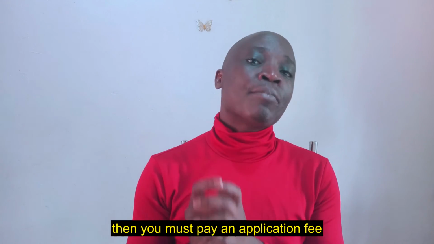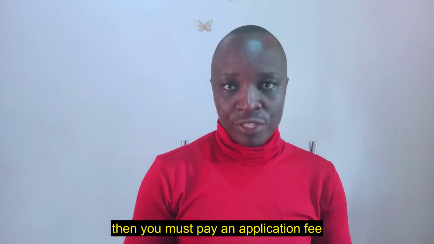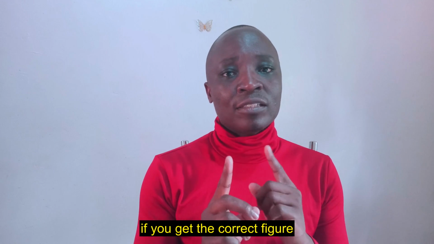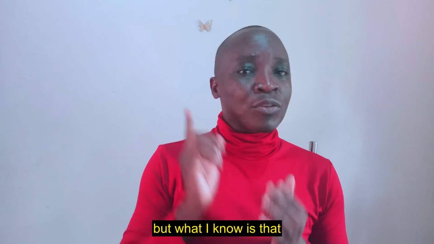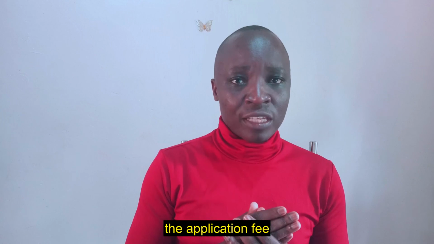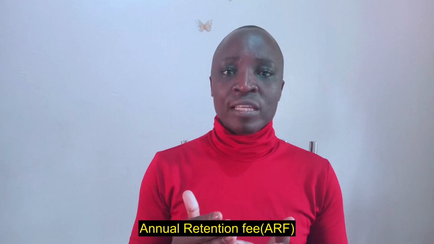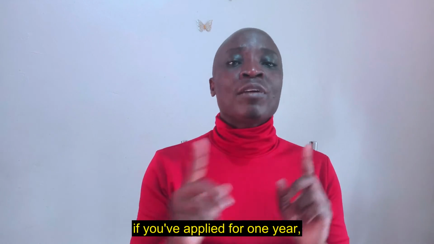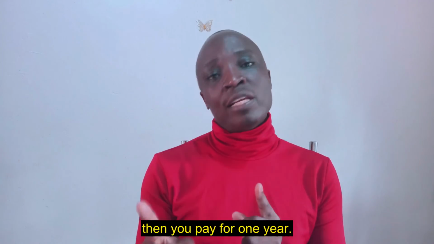Then you must pay an application fee. This one I'll need to confirm. If you get the correct figure, you'll tell me. But what I know is that the application fee is equal to the annual retention fee for the time duration of your temporary registration. If you have applied for 1 year, then you pay for 1 year.